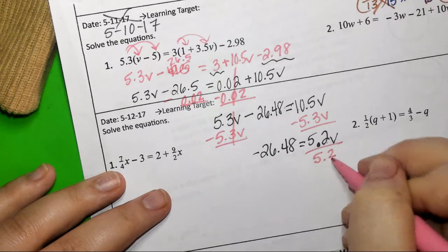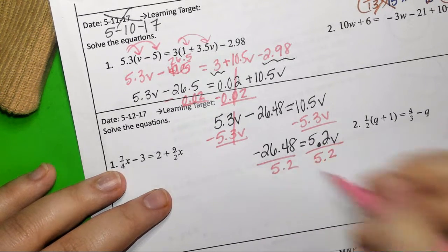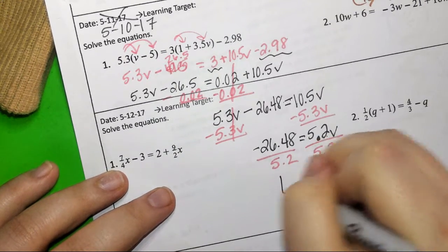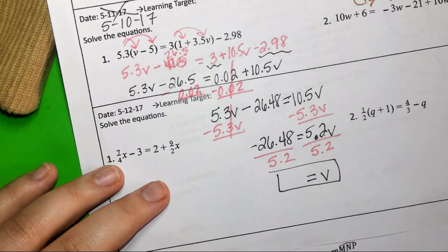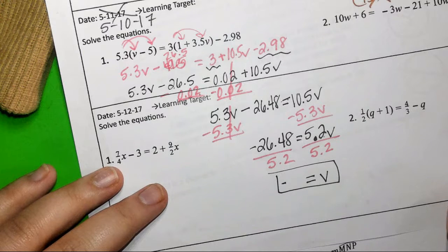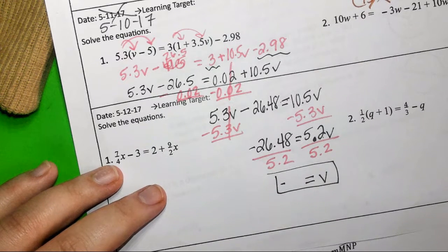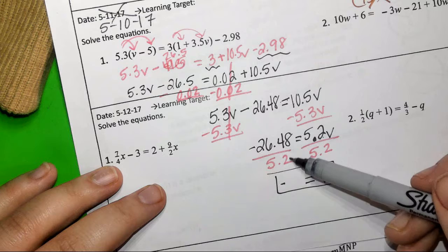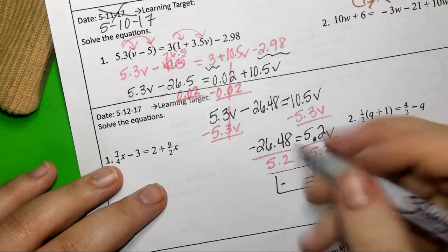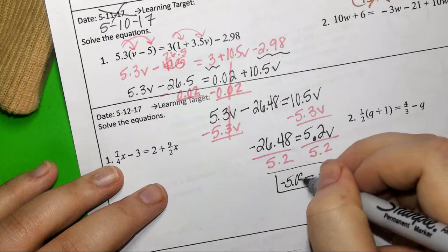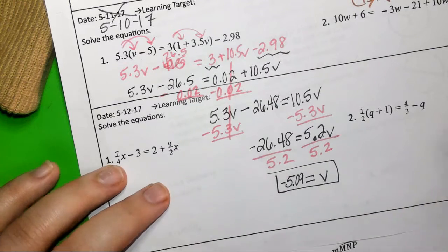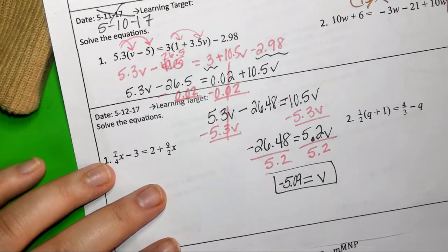Emmy, will you turn it on low cool? And what do I get for B? I know it's negative. I need to know 26.48 divided by 5.2. That makes sense, because 5 times 5 is 25. So we know it's a little bigger than that. So that sounds good. Sounds about right.